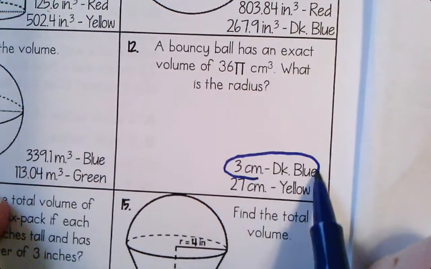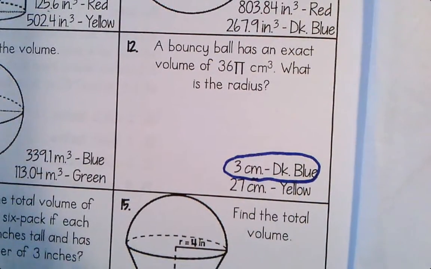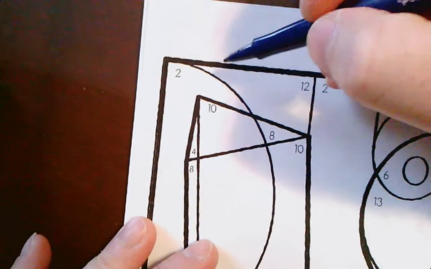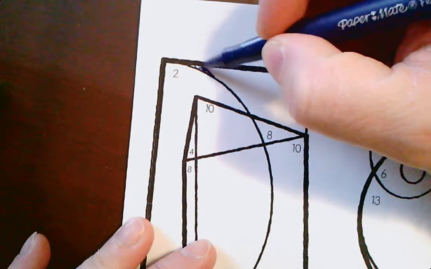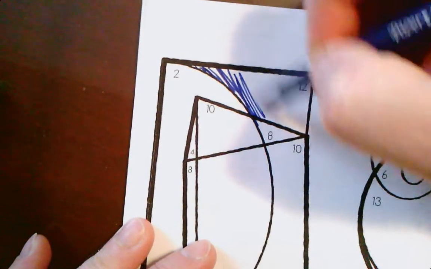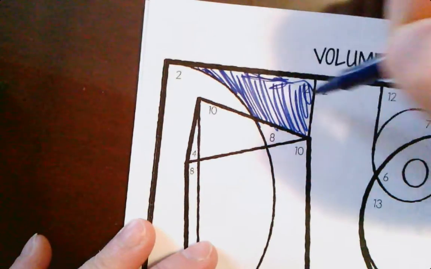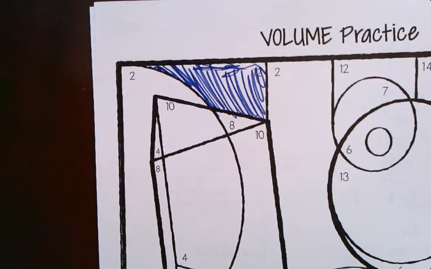Oh, that's so perfect. I'm using dark blue right now to write with. So you would then go to your coloring page, look for number 12. There's a few number 12s, but here's one here, and you'll color that, sorry, in dark blue, but you'll spend more time and make that look a lot nicer than that.